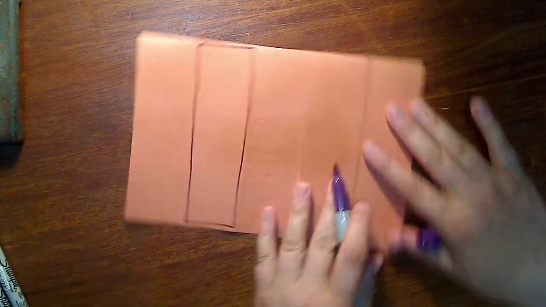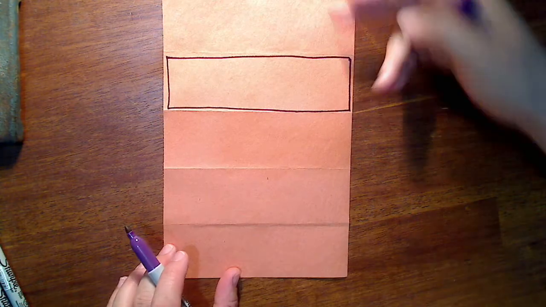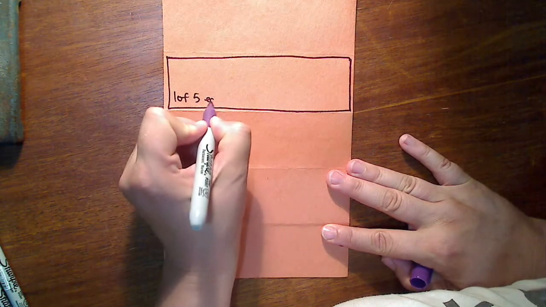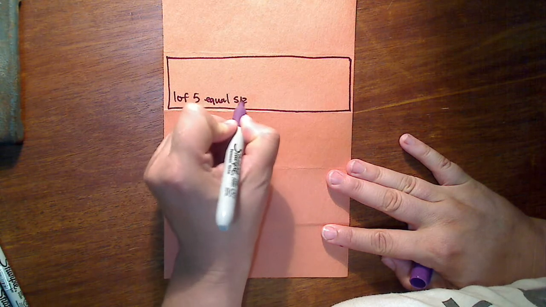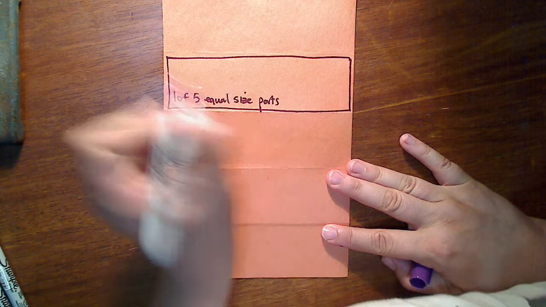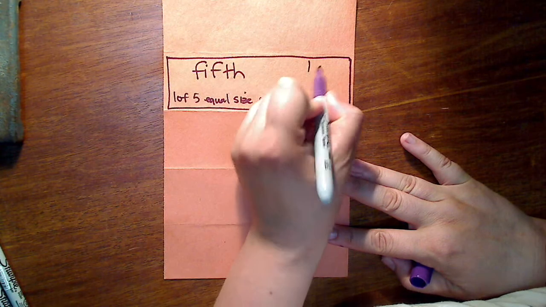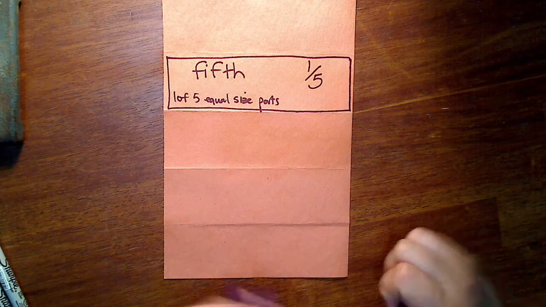There we go. So this was 1, 2, 3, 4, 5. This is one of 5 equal size parts. We call that a fifth, F-I-F-T-H. One of 5 equal parts.